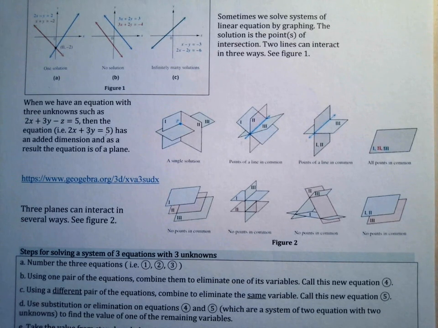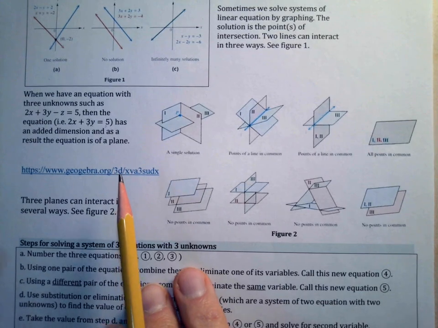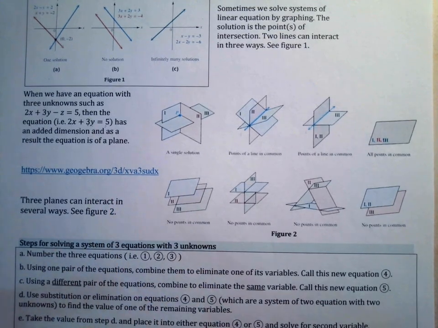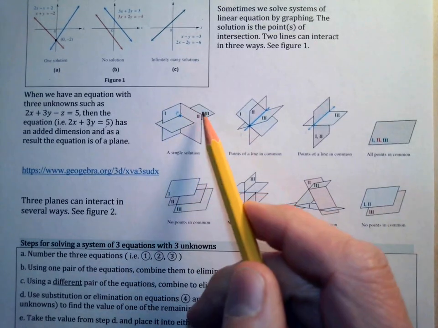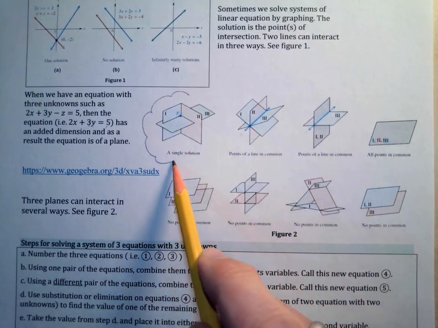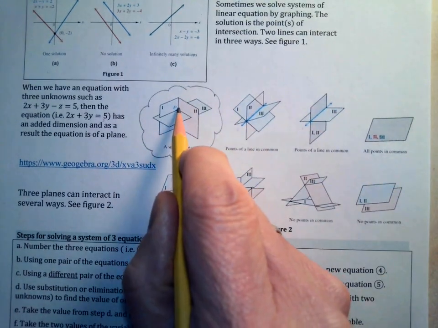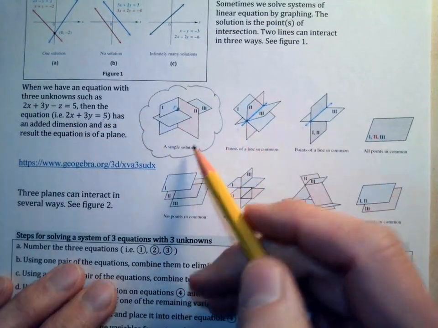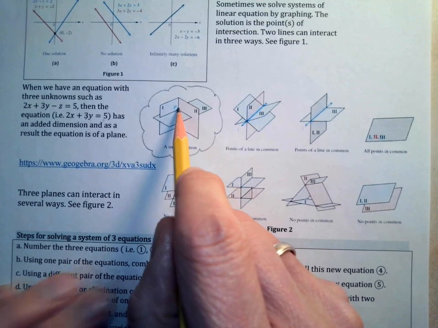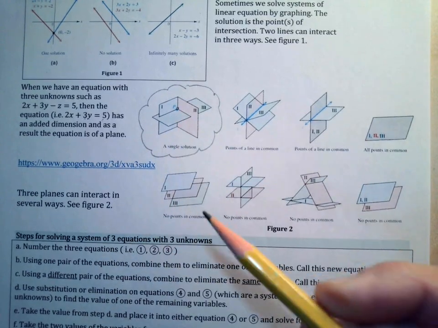However, it's good to visualize what's going on, like we did up here with our two lines. So now we have three equations with three variables, so we have three planes. Our goal is to find out where the three planes meet. Whenever we ask you to solve a system of three equations, three unknowns, there will be one point. These are drawn as though all the planes are perpendicular to each other, and that doesn't have to be the case. But there will be one solution in any system of equations that I give you.